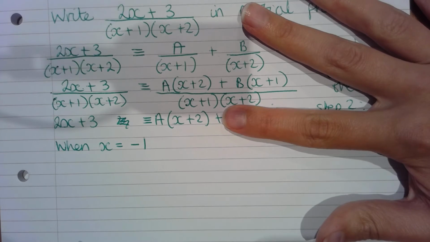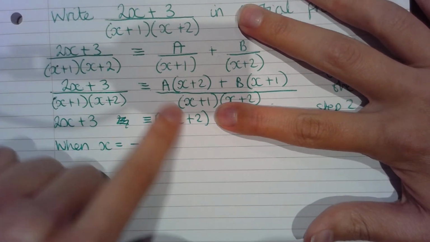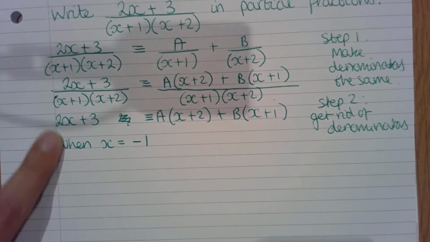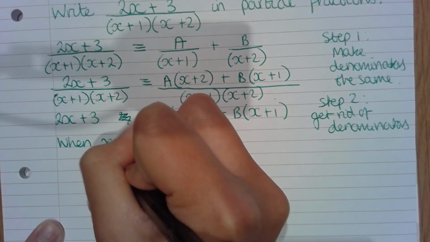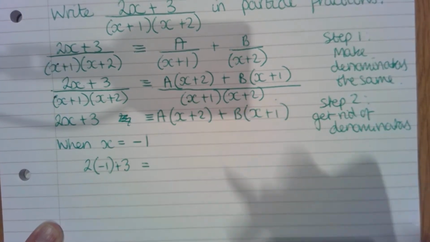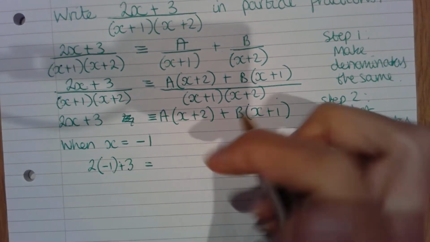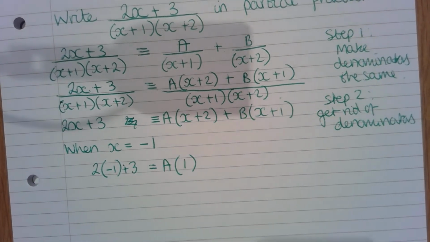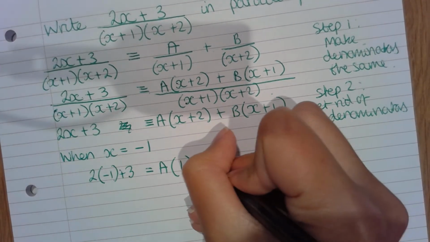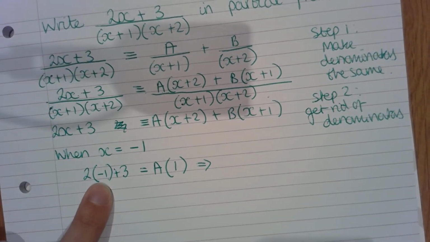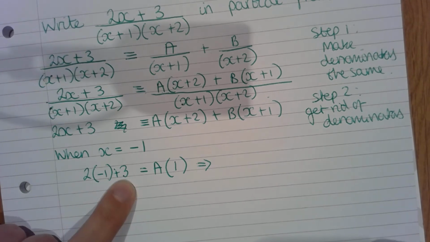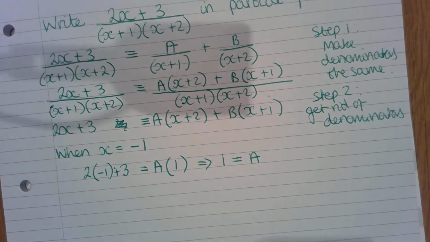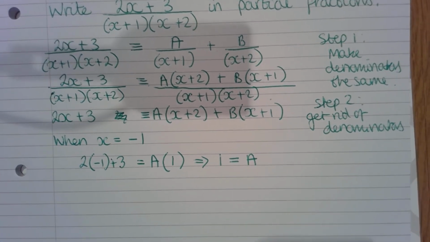So that eliminates the B, which means I can solve this to find A. So when x is negative 1, we've got 2 lots of negative 1 plus 3 is equal to A times (negative 1 plus 2), which is 1. So 2 times negative 1 is negative 2, add 3 is 1, and 1 lot of A is A, so we found that A is equal to 1.